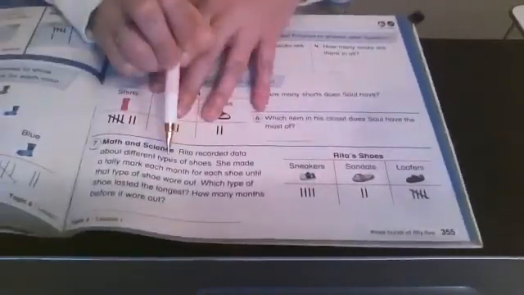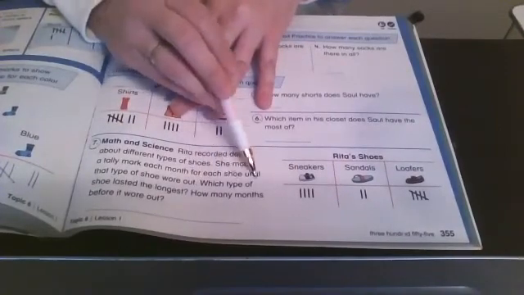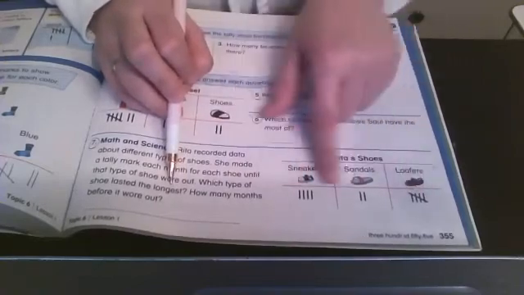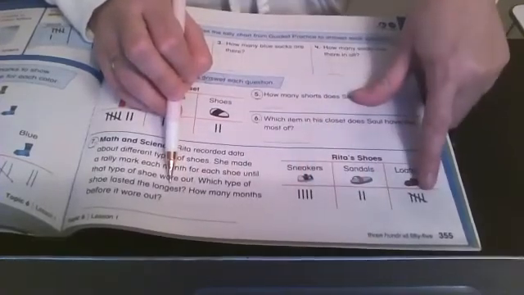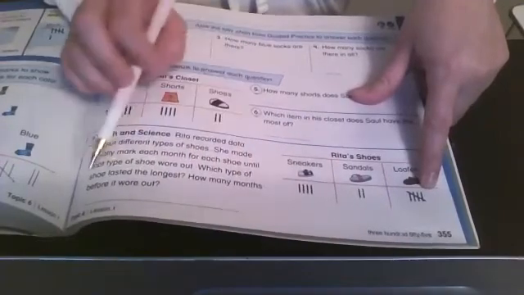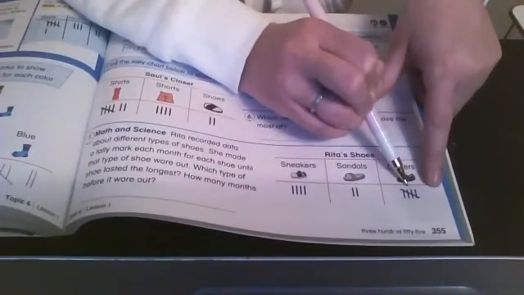Okay, so the question is, which type of shoe lasted the longest? So looking at the data here, I see it's her loafers that lasted the longest, right? And then the follow-up question is how many months before it wore out? So look here, there's a group of 5, so that tells me it was 5 months before they wore out.